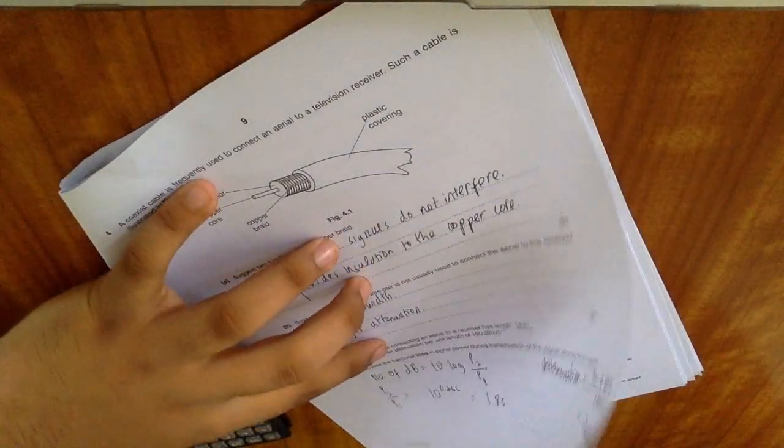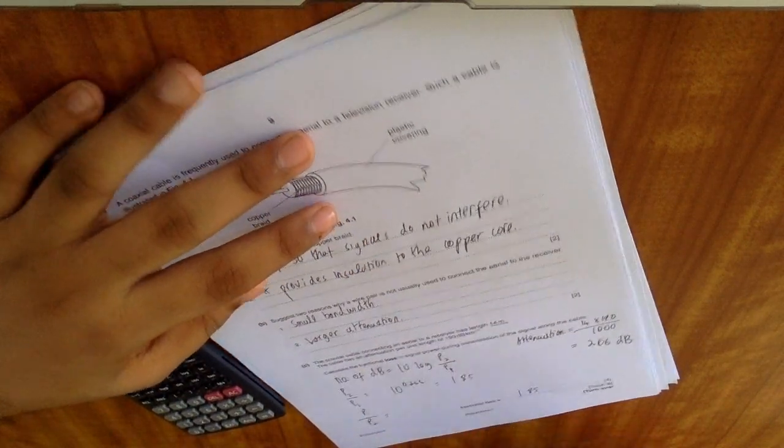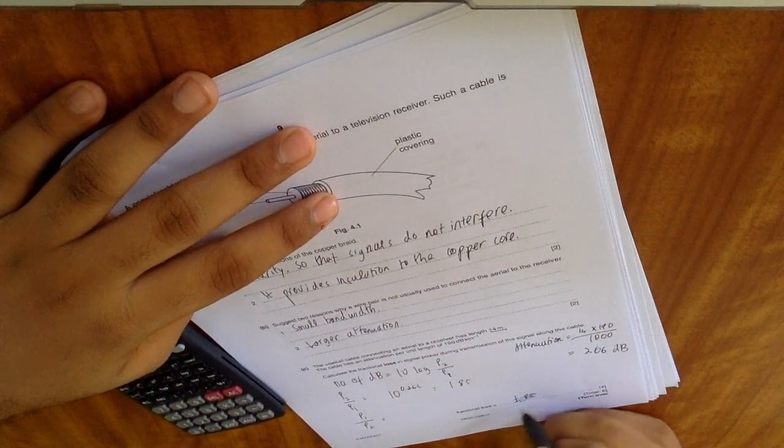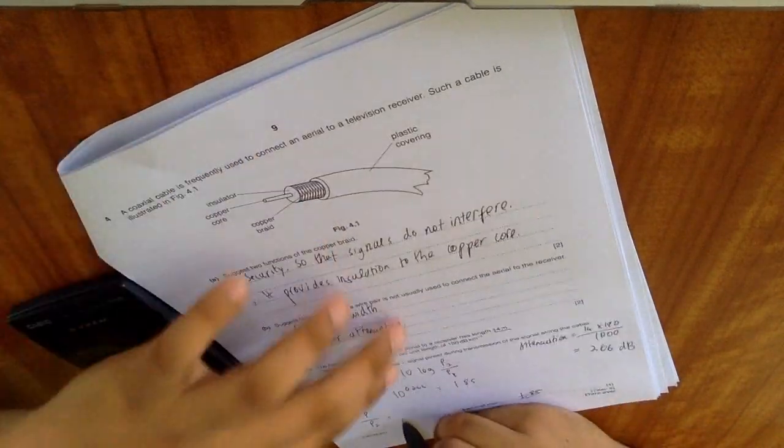Then you've got to invert it, because the fractional loss is supposed to be a number less than 1, so 0.542.